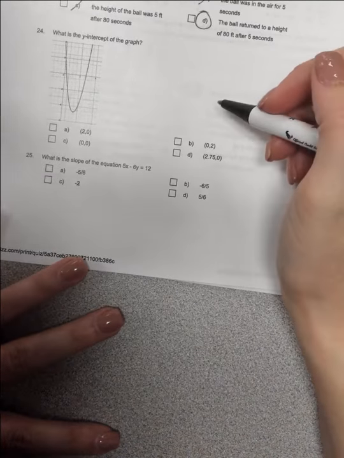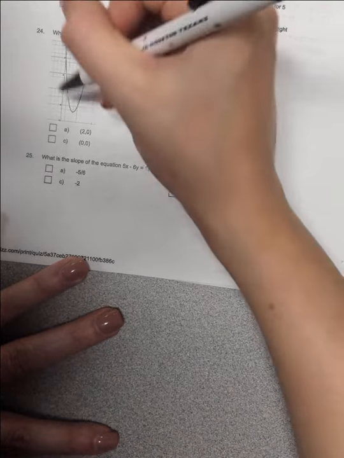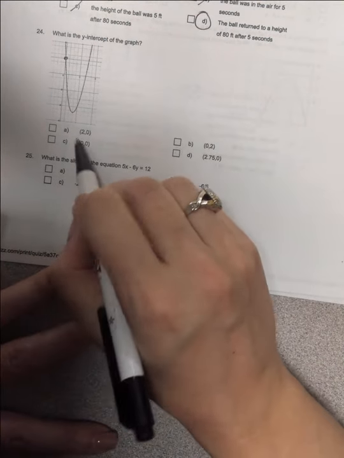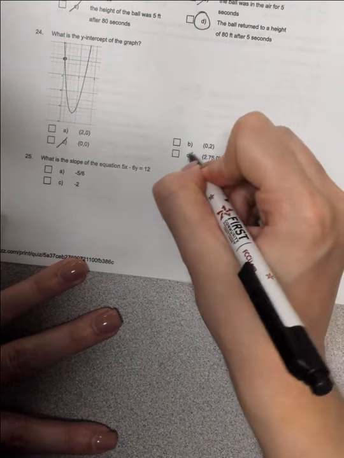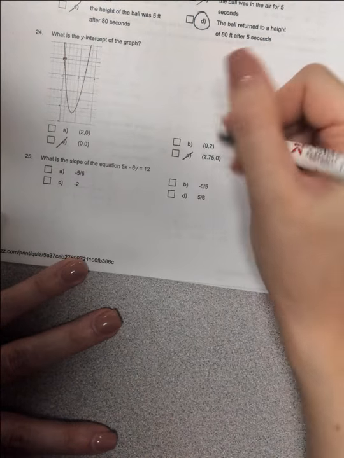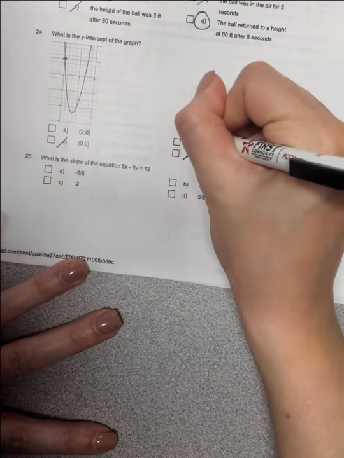What is the y-intercept? So where it crosses this y-axis right here. So I know it's at 2. So is that point, so it's not this or this, is it (2, 0) or is it (0, 2)? A y-intercept has the y value. It is (0, 2).